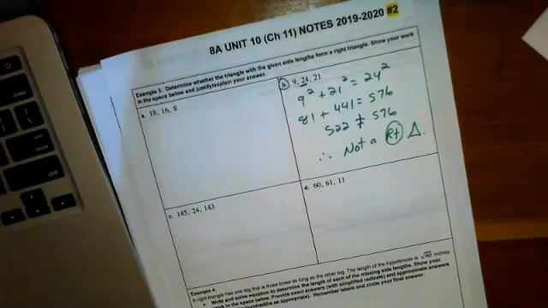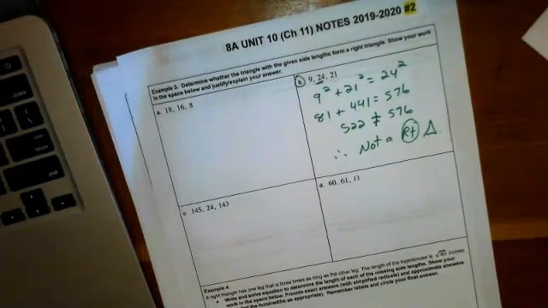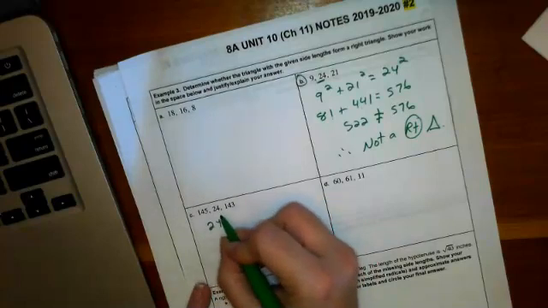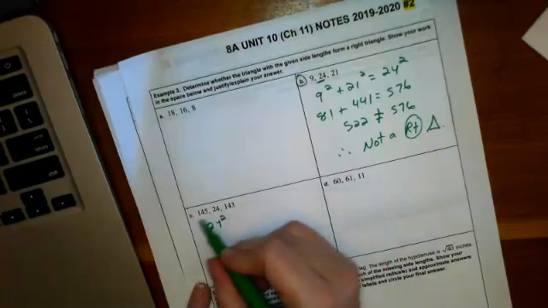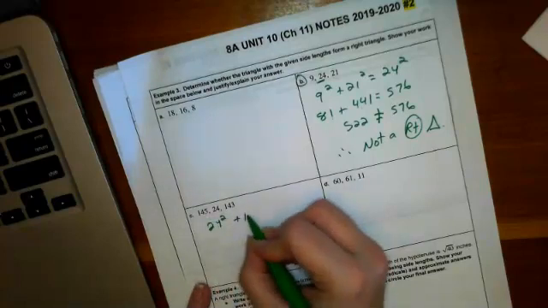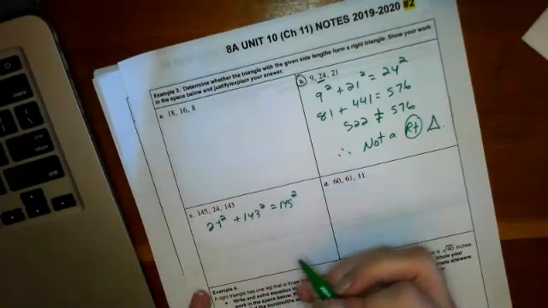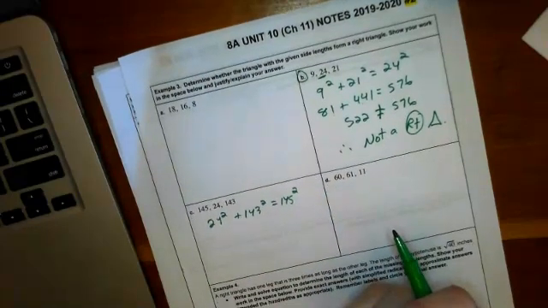Okay? Let's look at this one here. We've got 24 squared. Again, longest side is the hypotenuse, plus 143 squared equals 145 squared. Okay, I can actually see that that's a Pythagorean triple.